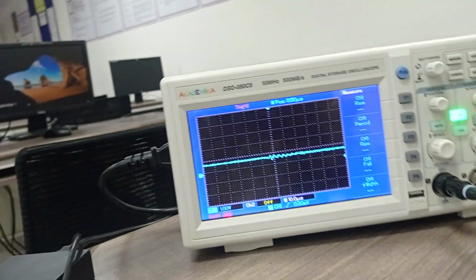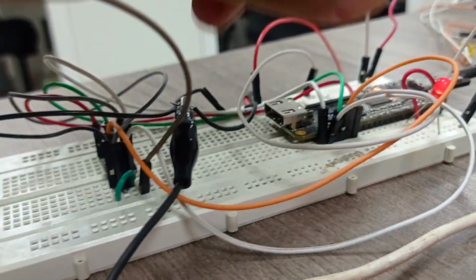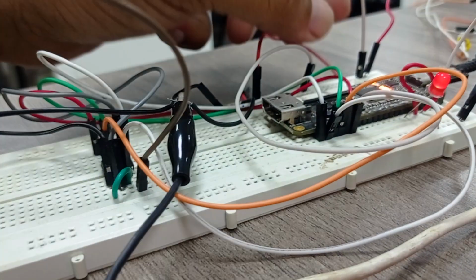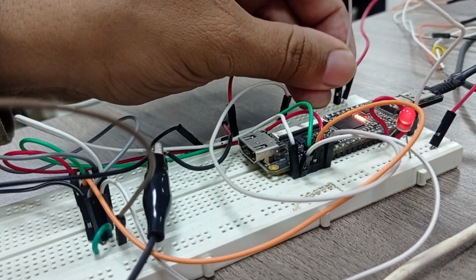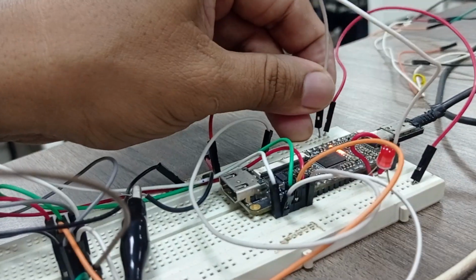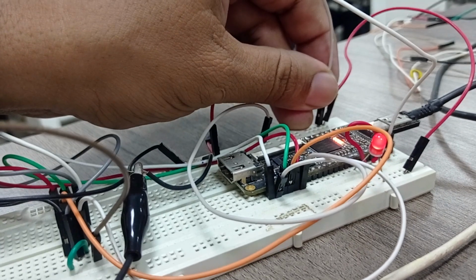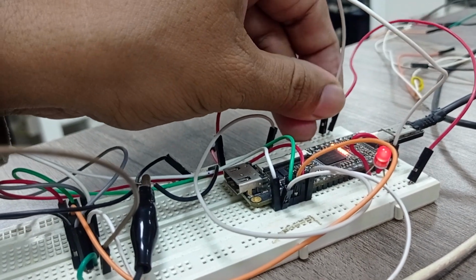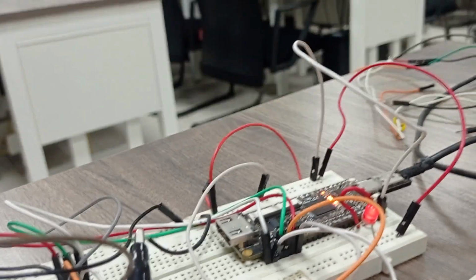Now based on this particular DC value, we have added this LED here. You can see, based on that LPF value, it either glows or switches off. If it is beyond some threshold, it's on. If it is less than that threshold, it's off. So this can be used for FSK demodulation. You can see here, the moment I change this, you get different frequencies.